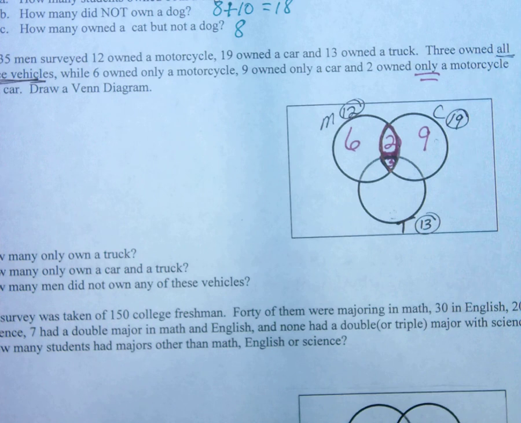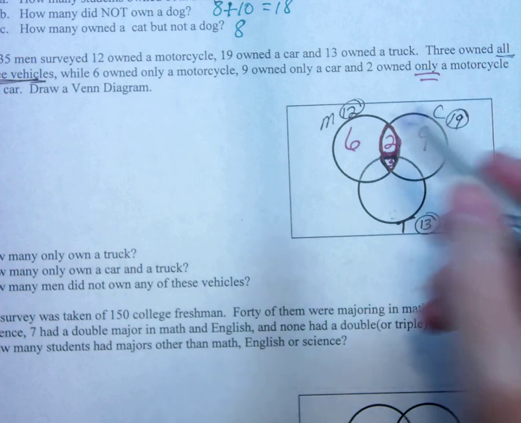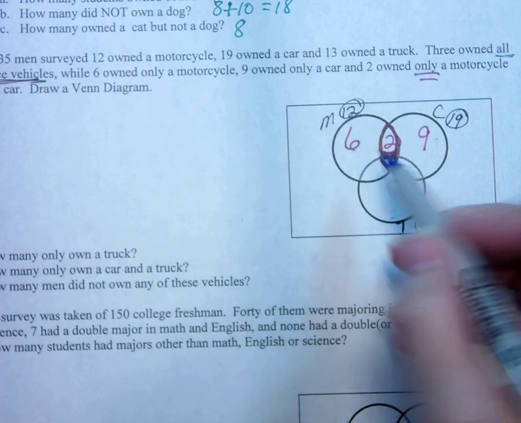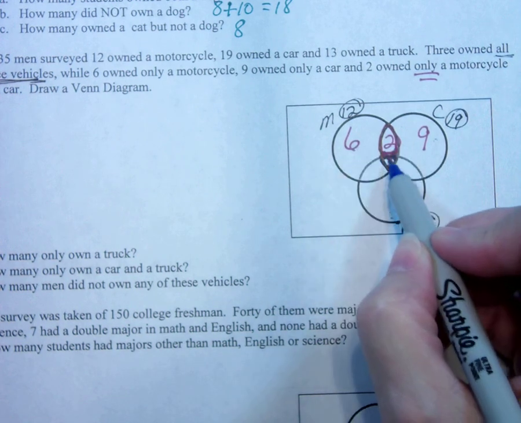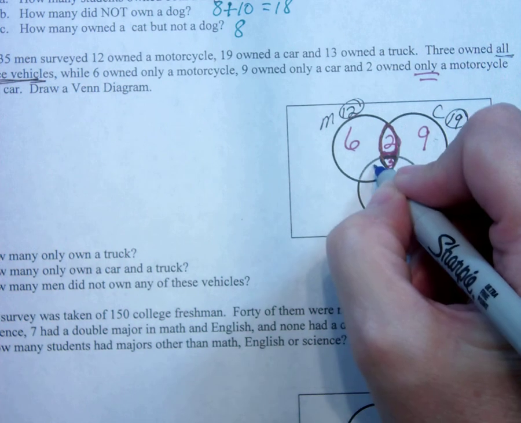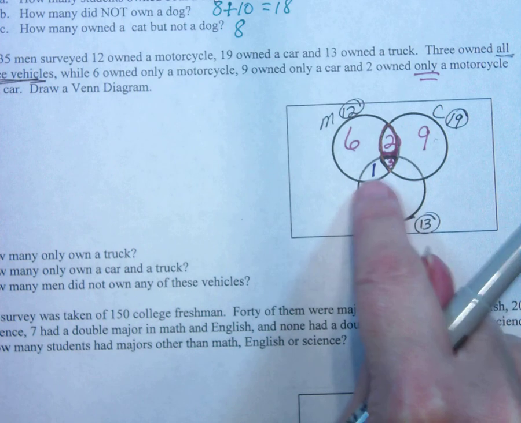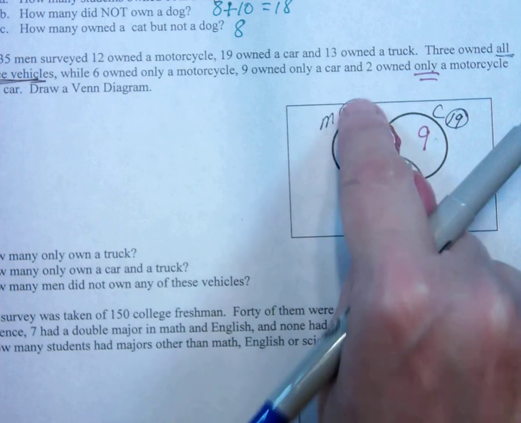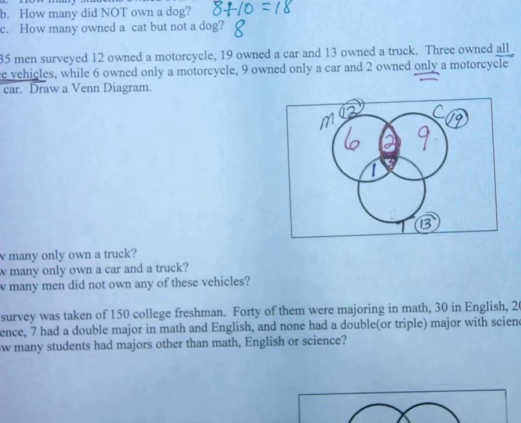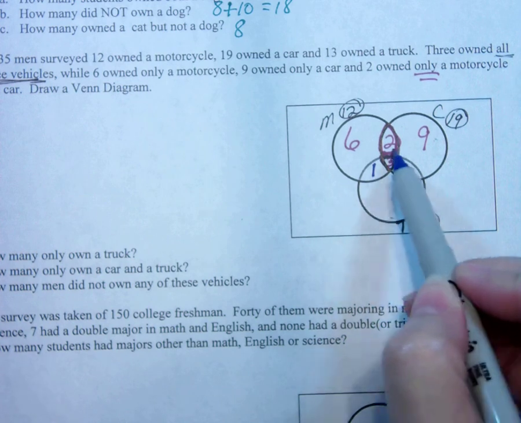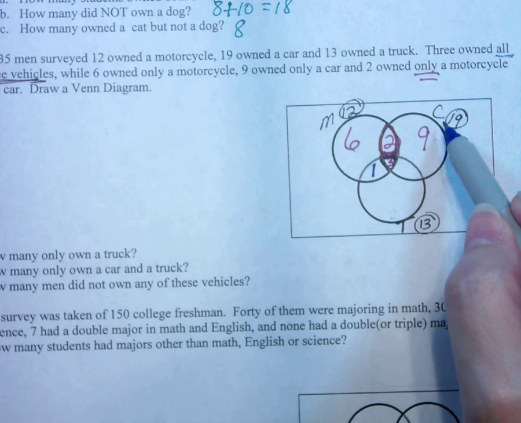Well, I look at my motorcycle circle, and I can see that it should have 12 people in it. I have 8, 9, 10, 11. So one person needs to own just a motorcycle and a truck so that I end up with 12 people with a motorcycle. Let me do a double check. 9, 10, 12.